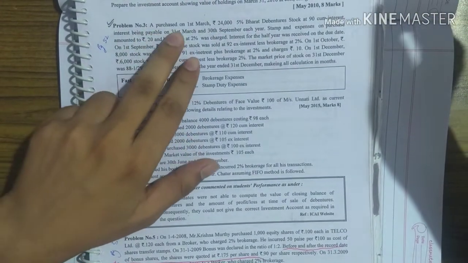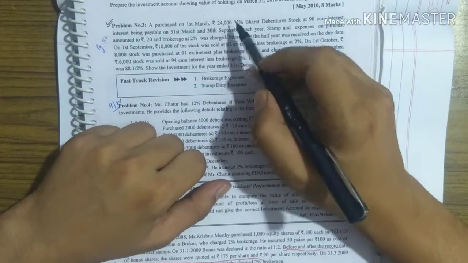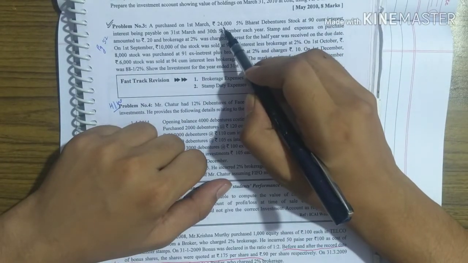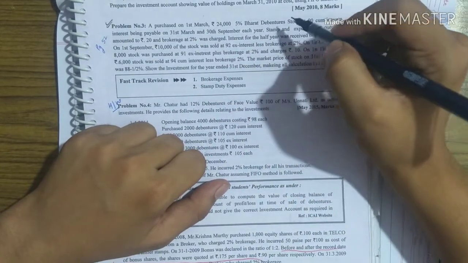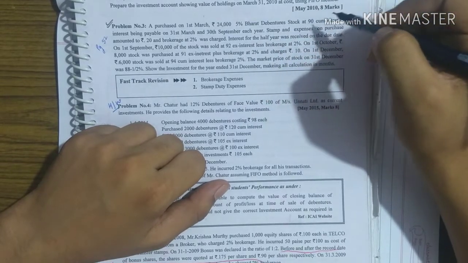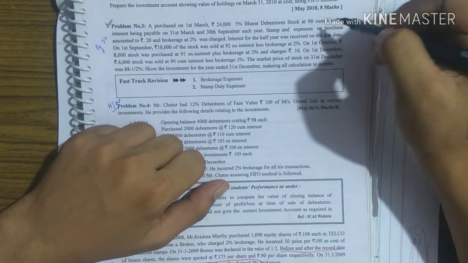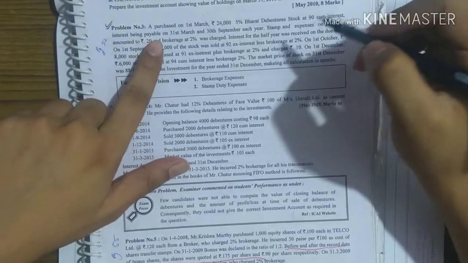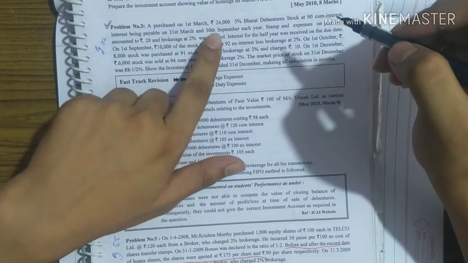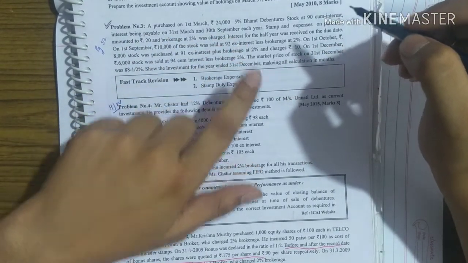A purchase on 1st September of 24,000 5% Bharat debenture stocks at 90 CumInterest, interest being payable on 31st March and 30th September each year.